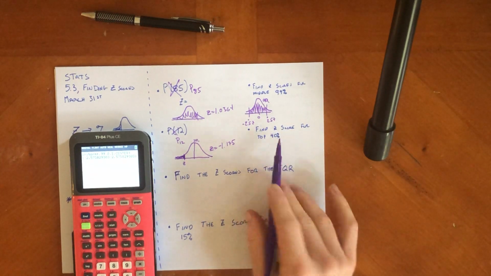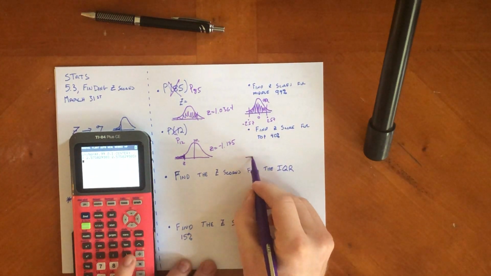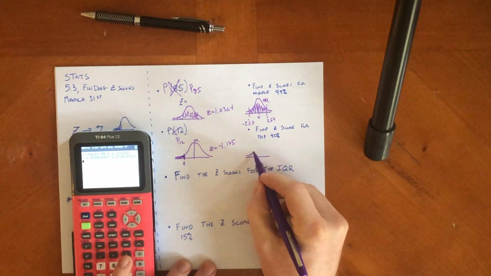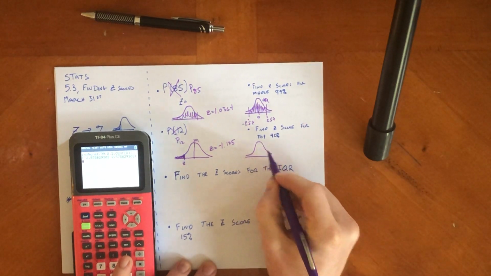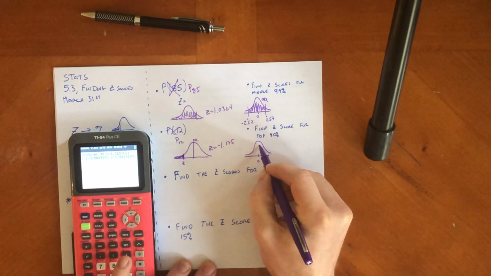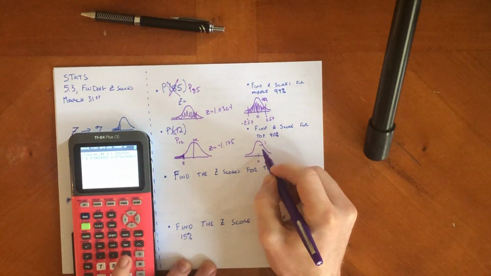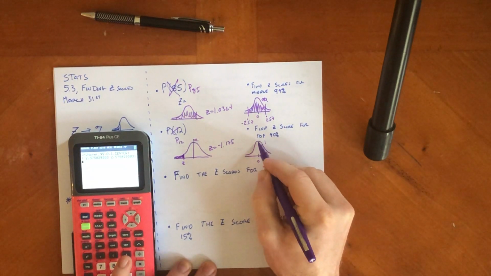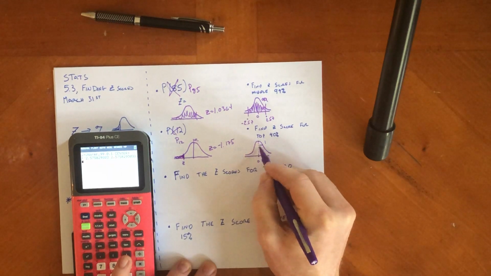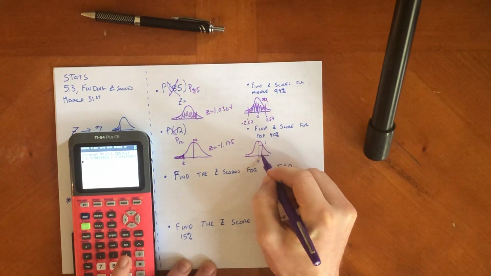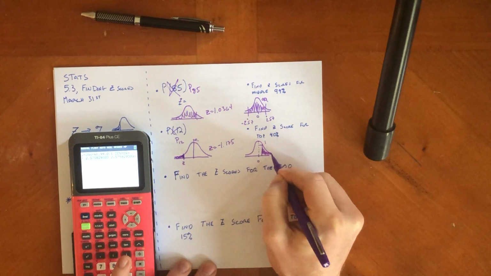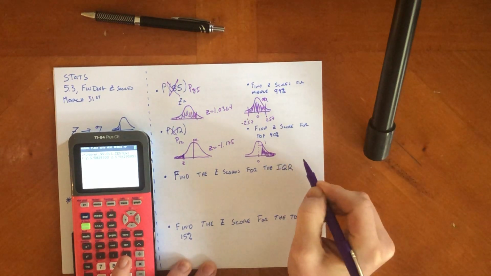Find a z-score for the top 40%. So the top 40%, I always like to draw the picture. Makes it a little bit easier. So remember, 0's in the middle, standard deviation of 1. Top 40% is going to, well, if I drew a line down here, this would be the top 50%. So I want it to be a little bit less than that. So if you'll notice, the tail now is to the right side.